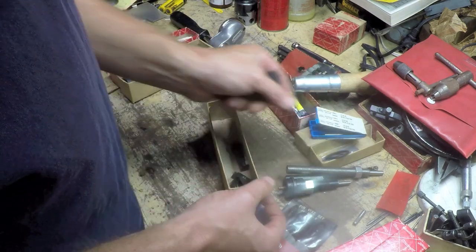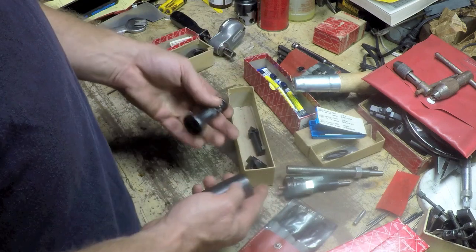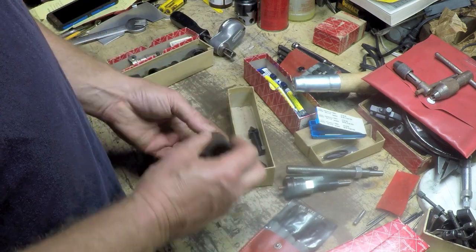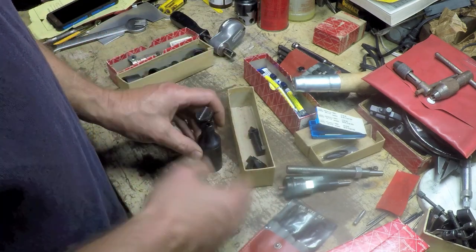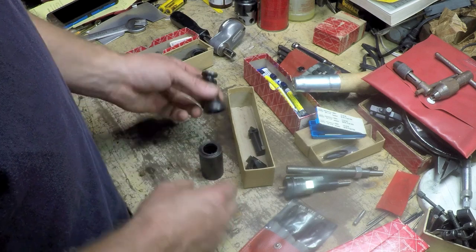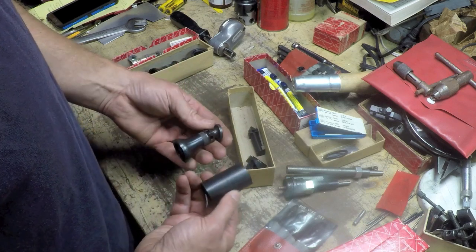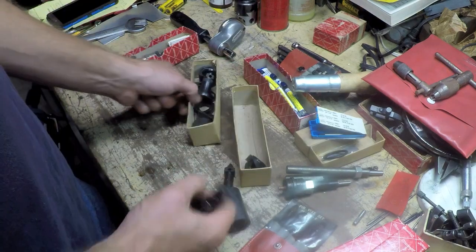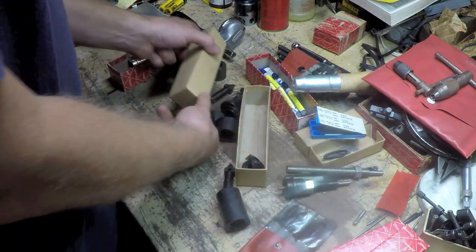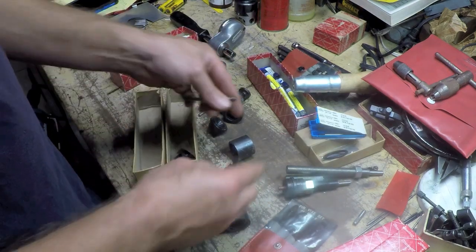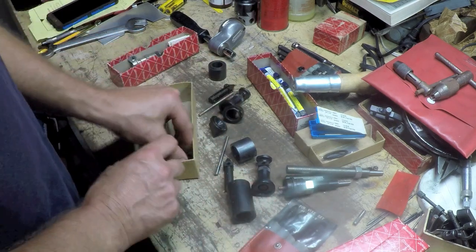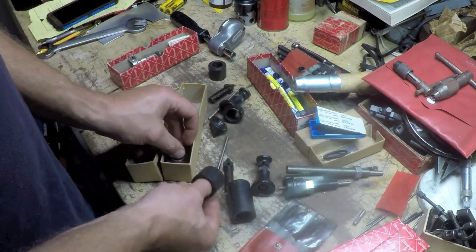That's an O-ring. But anyways, this is like the Little Giant screw jack set, or is it Little Giant, or whatever the heck they call it. But that's what this is. This looks brand new. Earlier on, I think I found one of these sets, right? And there was an extra one of these, I believe.